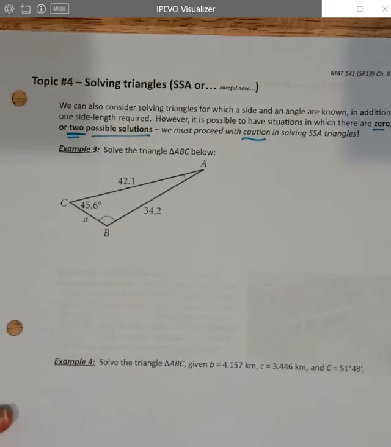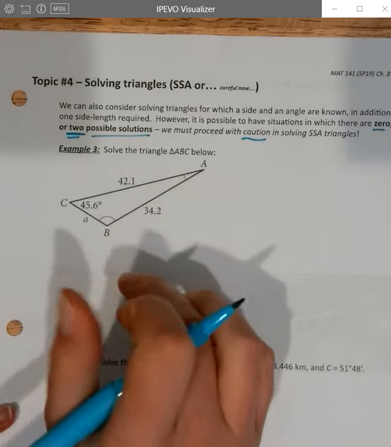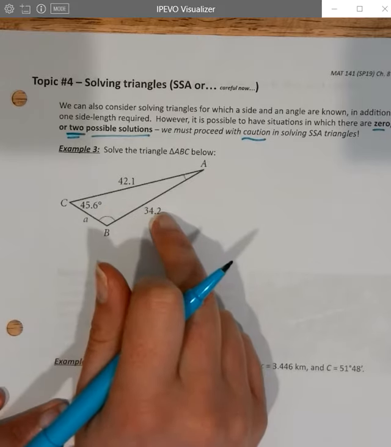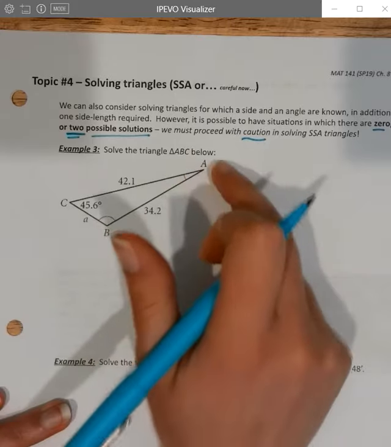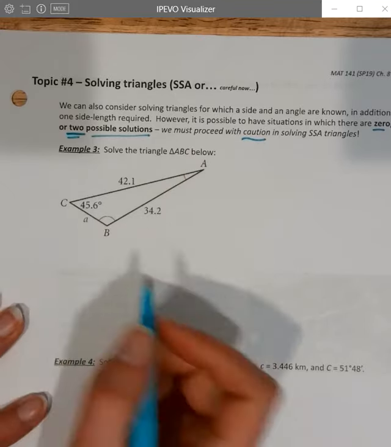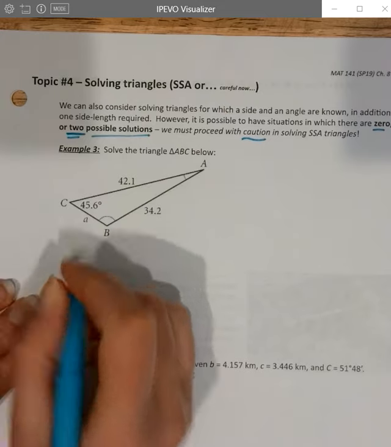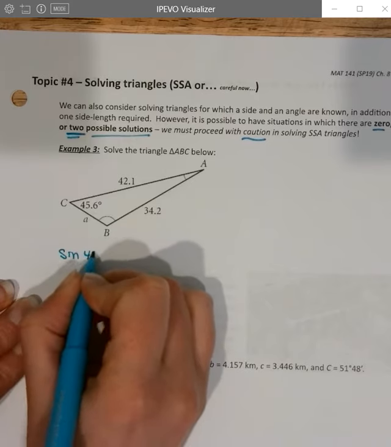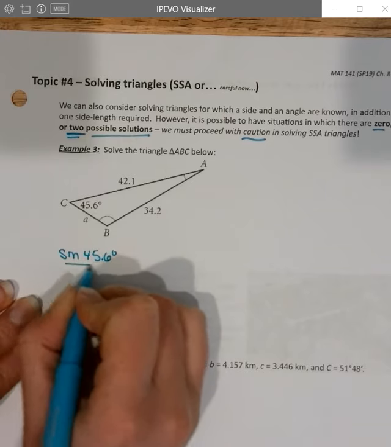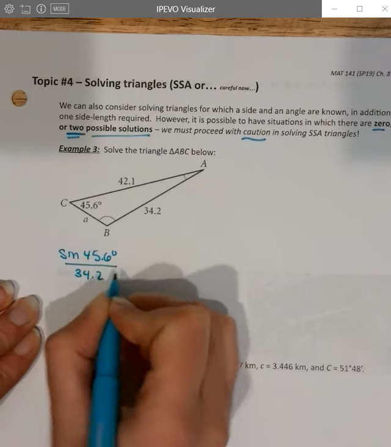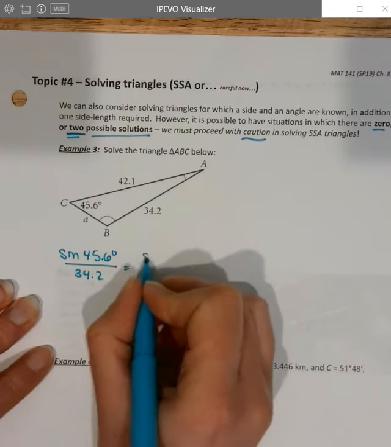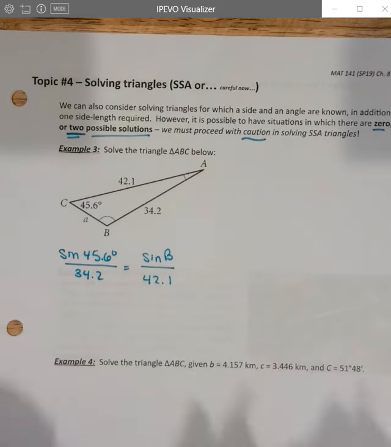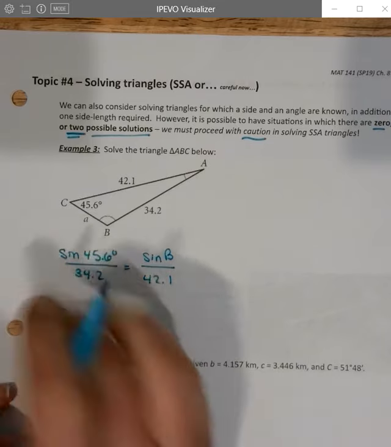Let's find out. All right, so here, let's say since we know the pairing of C, we're going to use that. I can't go for A first because I don't know either part of A, so I'm going to have to go for B first. Okay, so we're going to set up the C pairing. Because I'm looking for an angle, I'm going to put the angles on top. So we're going to do the sine of the 45.6 degrees over the 34.2, sine C over little c, and then sine B over little b, 42.1. And now if I multiply this side over, I'll have the sine of b by itself.